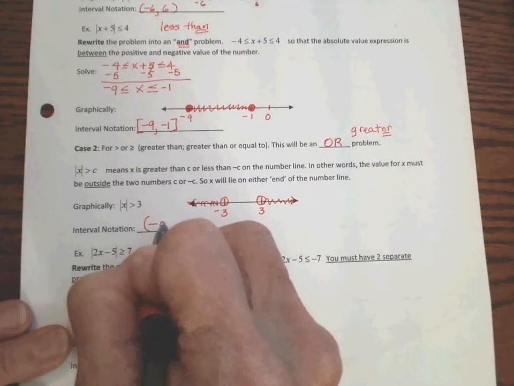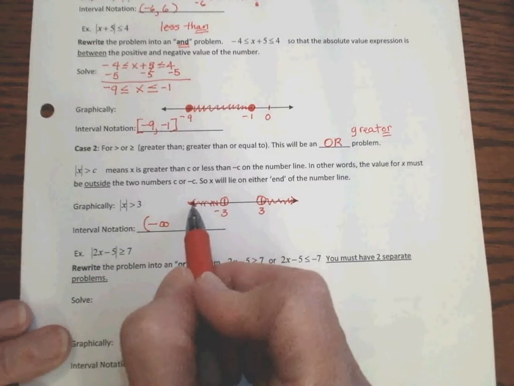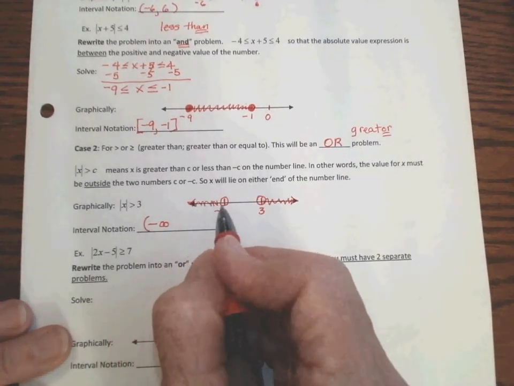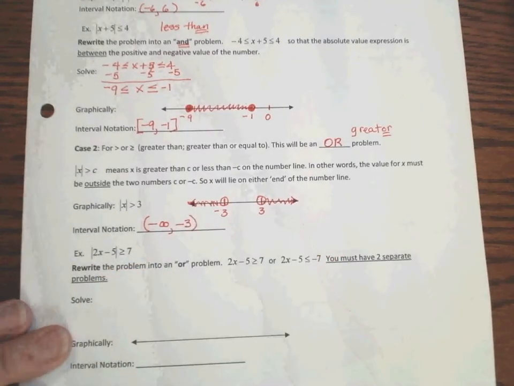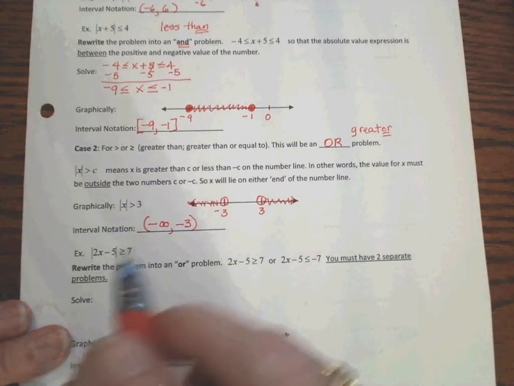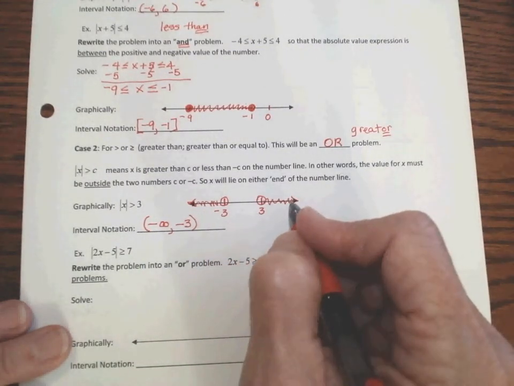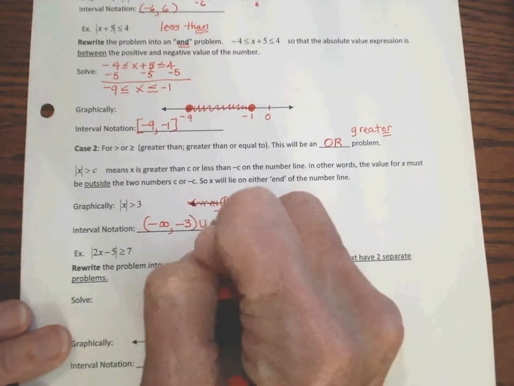But it's going in the negative direction, and it will keep going forever, so I use negative infinity to represent this end, this arrow. Then it comes in the graph, and it gets to -3, but it's an open spot. So I'm going to come up here to -3 and put an open parenthesis. But because I have to add this to it, the place where you would normally write the word or, you're going to put a U, which means join them.